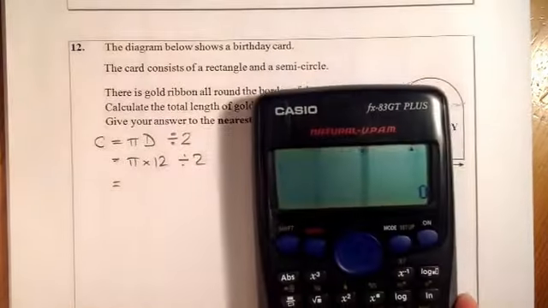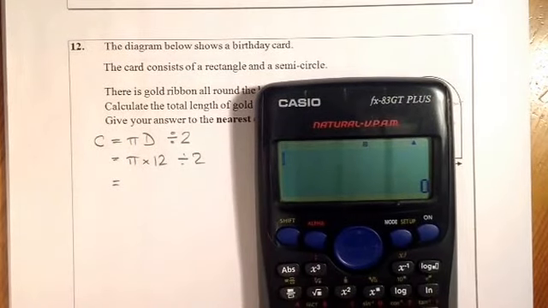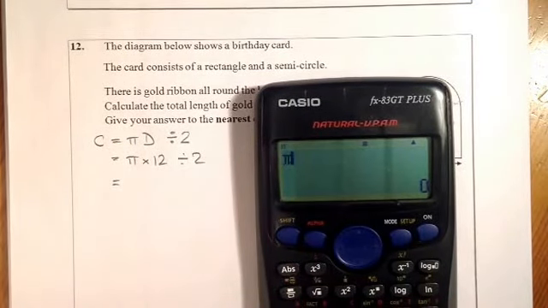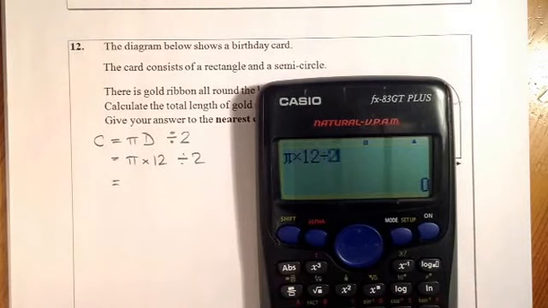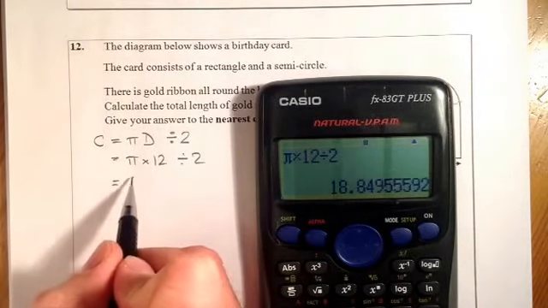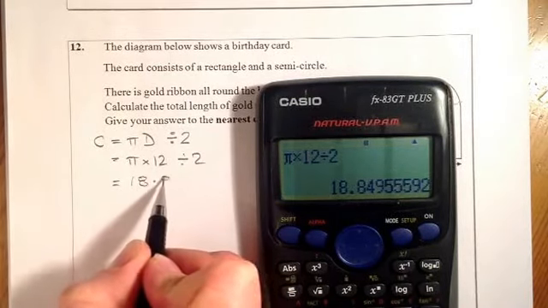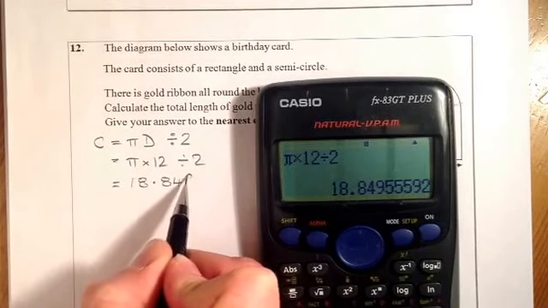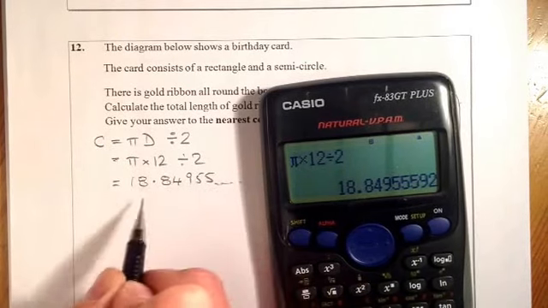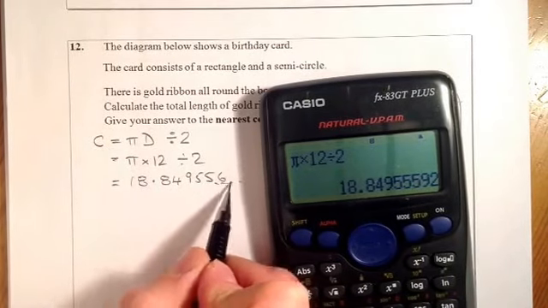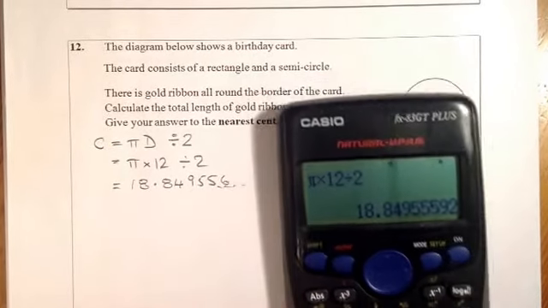Calculator question again. So let's make sure we just use our calculator. So pi button. Remember, that pi button is down on the bottom of the calculator. Times by 12, and then I'll divide that by 2, and that should give me 18.84955. And that's going to be giving me 6. So I'm just going to round it to there so far.